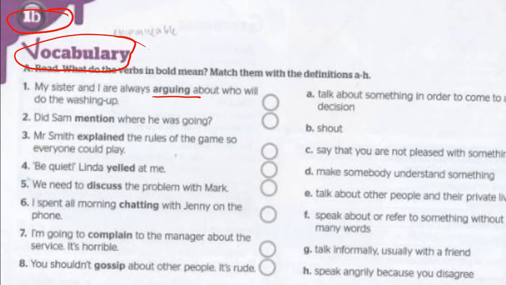So please write your answers here. Okay, sorry, you're not writing the answers here. What you need to do is just write 1B, vocabulary A, number 1. If the answer is B, number 1, B.